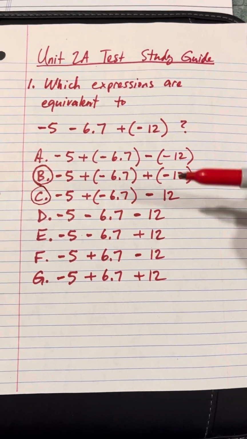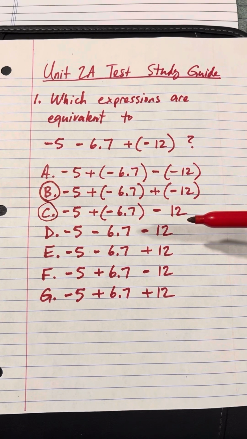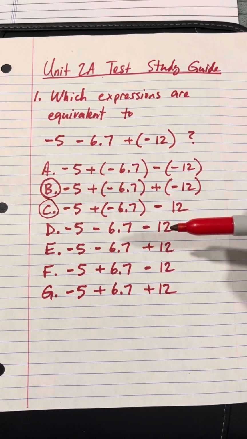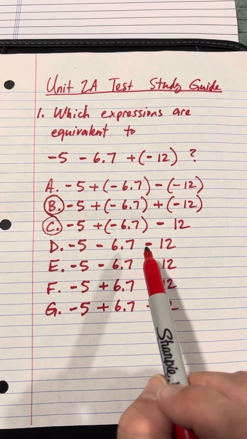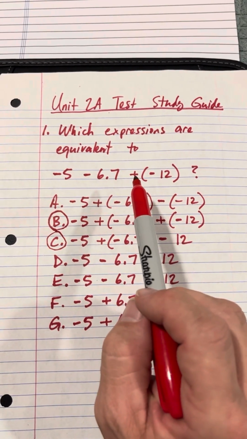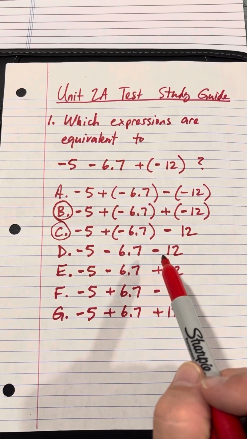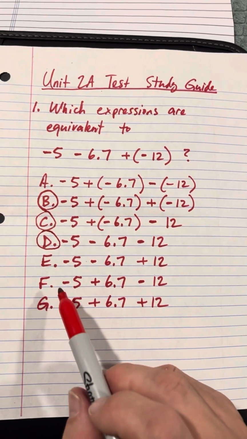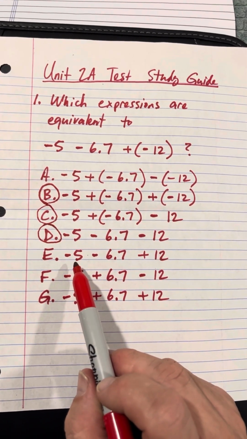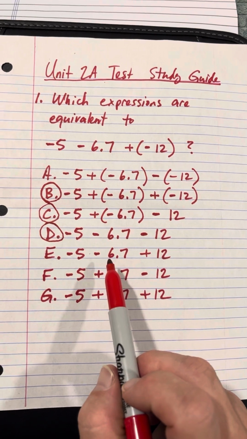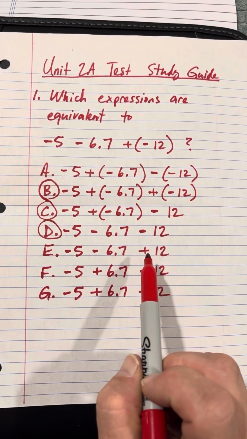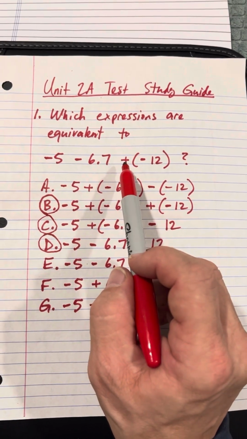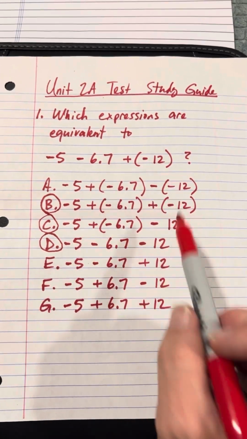All right, how about letter D? -5, yep. Minus 6.7, yep, that matches up here. -12. Well, again, -12 is the same thing as plus -12. So these are equivalent, all different ways of writing the same thing. How about E? -5 minus 6.7 plus 12. Nope. Plus 12 is not the same thing as adding -12. So this cannot be the right answer.